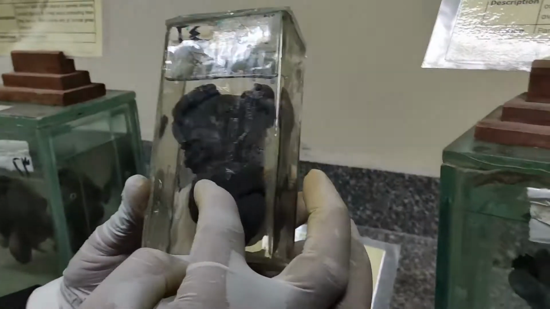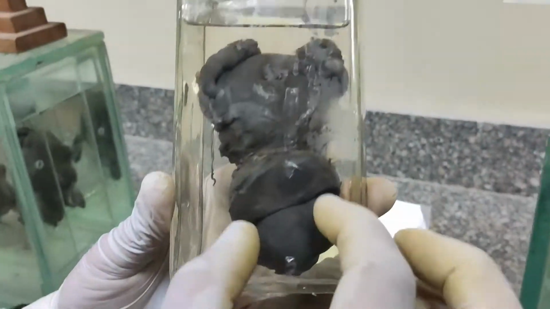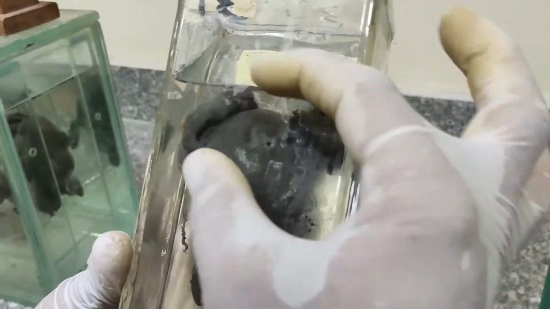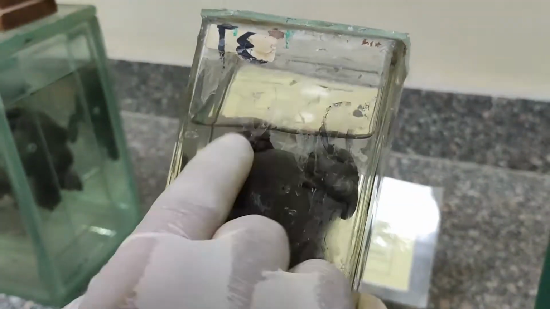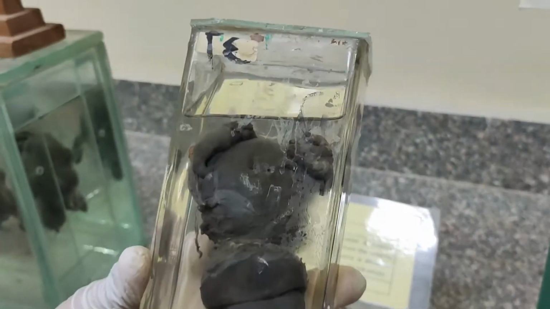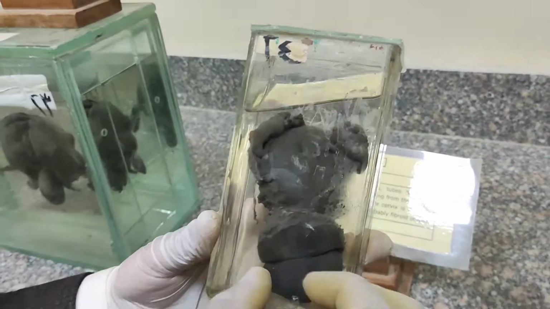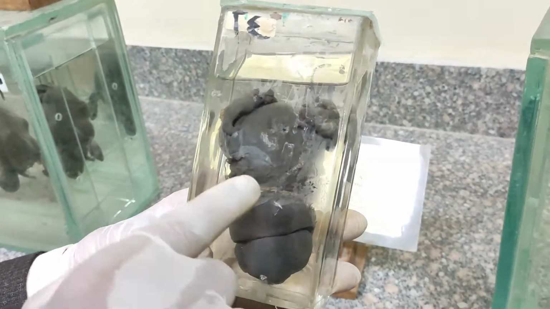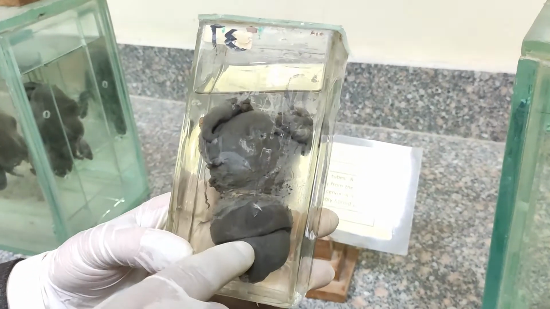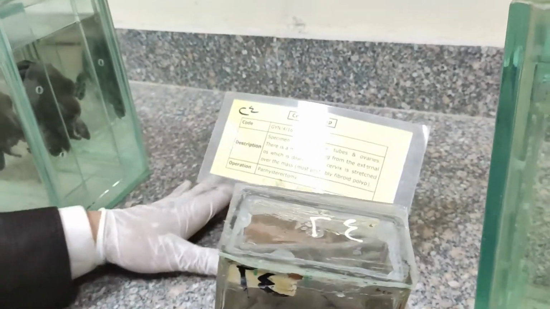Looking into this jar, the cervix is dilated and contains a mass protruding from it. The uterus is more or less normal size, with two ovaries and the tubes present. This cervical fibroid is usually polypoidal as it comes out. So it is a cervical fibroid polyp, and the operation done is total abdominal hysterectomy and bilateral salpingo-oophorectomy.